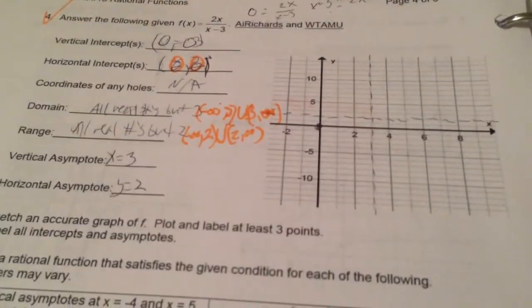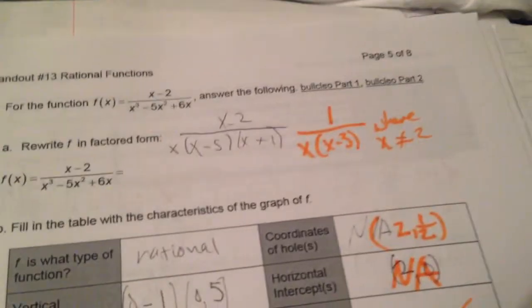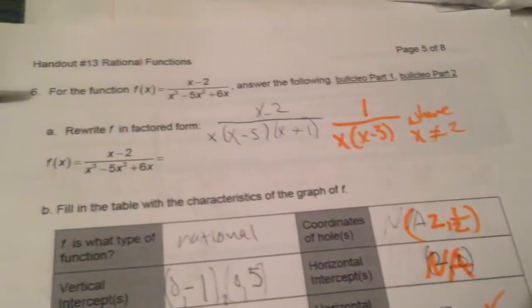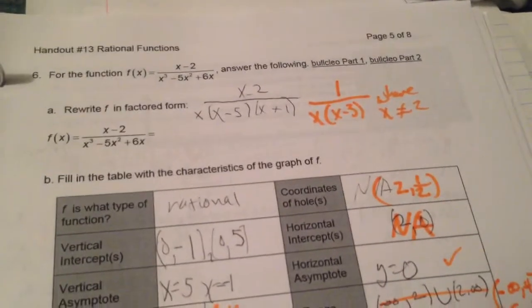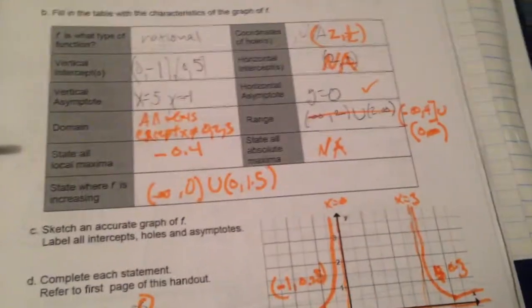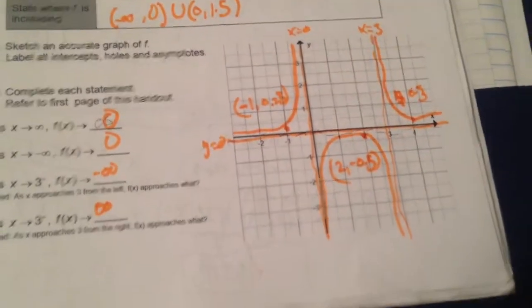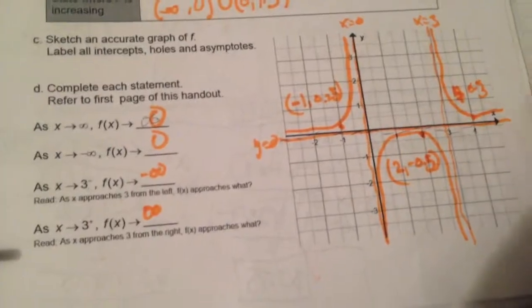Yeah, on the final I had no idea how to do that U in between for domain. Hopefully putting all real numbers except is acceptable. Didn't reduce all the way on number 13. On handout 13, number 6. And because I didn't do that, I got all confused. So I had to fill in the answers you had.